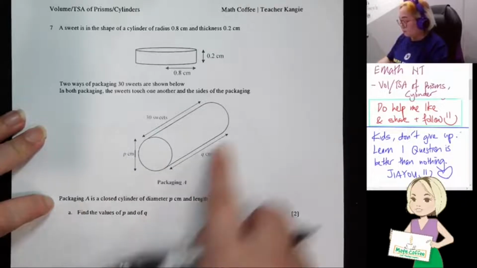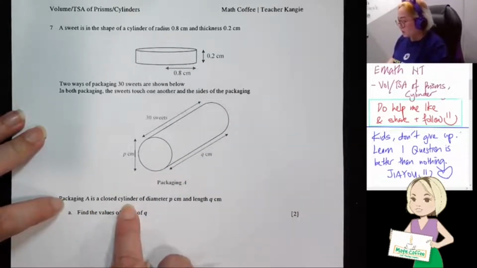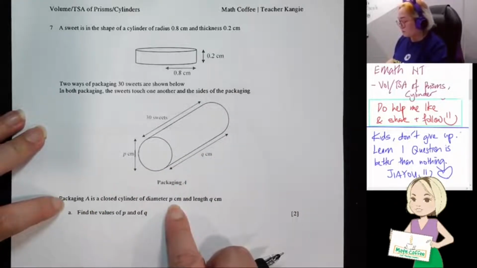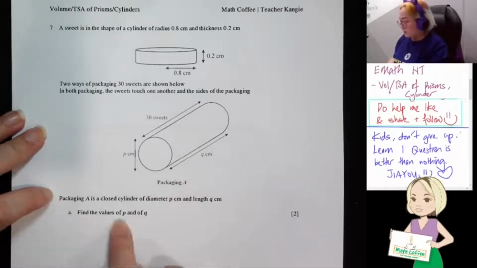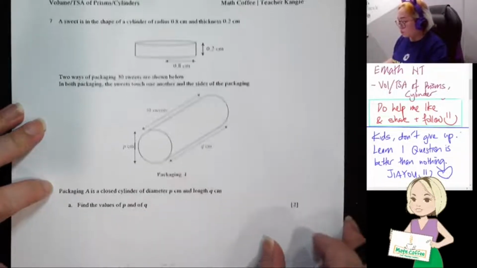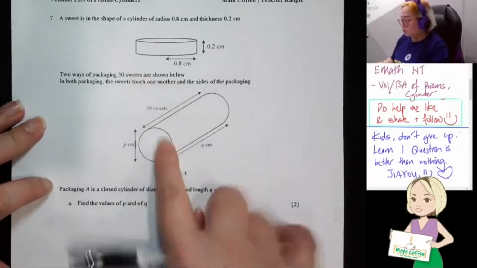Packaging A, which is this one, is a closed cylinder of diameter p cm and length q cm. So they say find the value of p and q. So they say that they can put in 30 sweets.